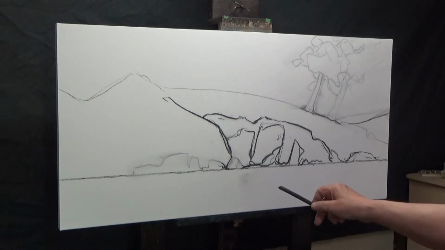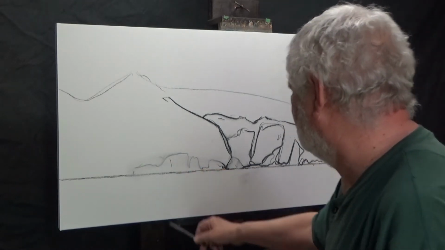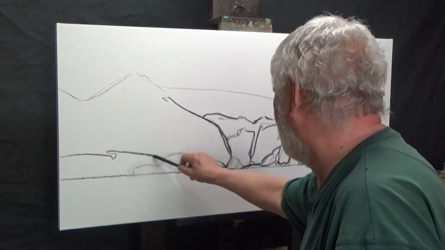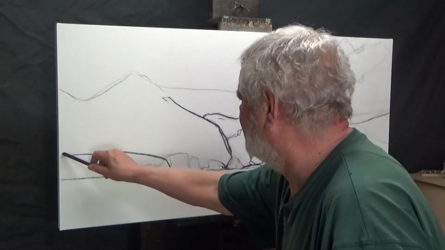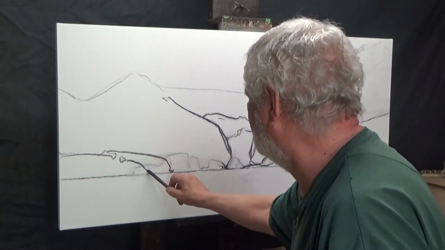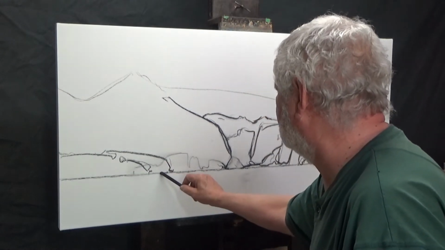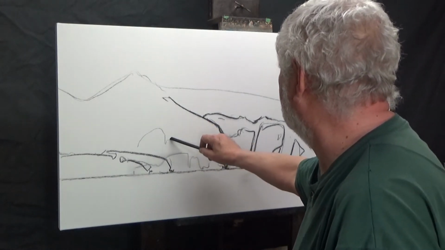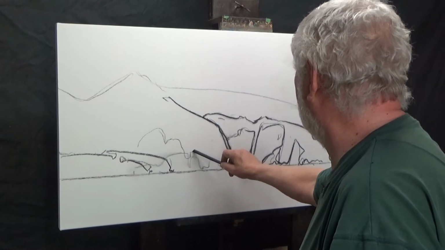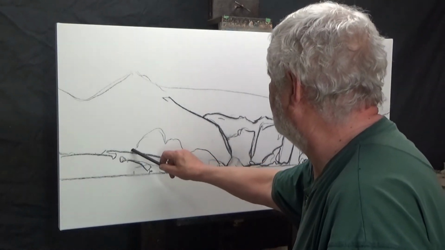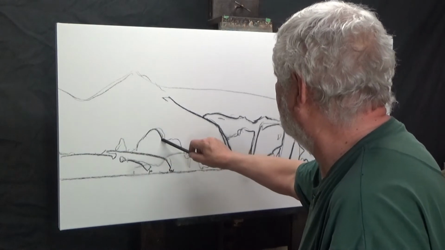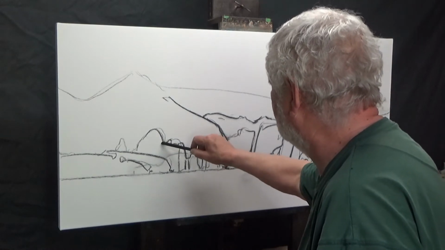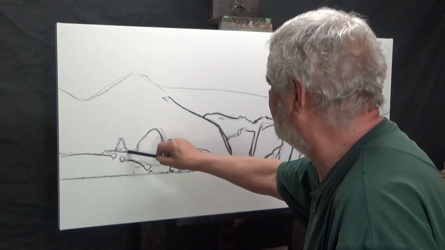I kind of think that I would like to have a bit of a rock come in from the left-hand side here that sits in front, and maybe have this undercut coming a little bit higher to give some interest back there.